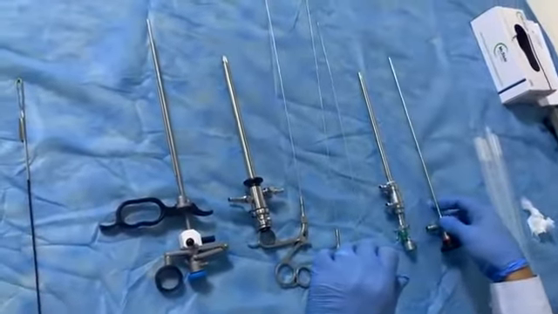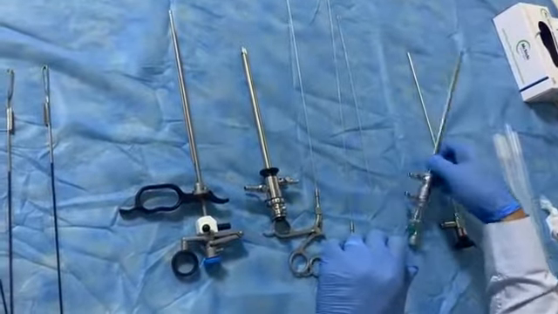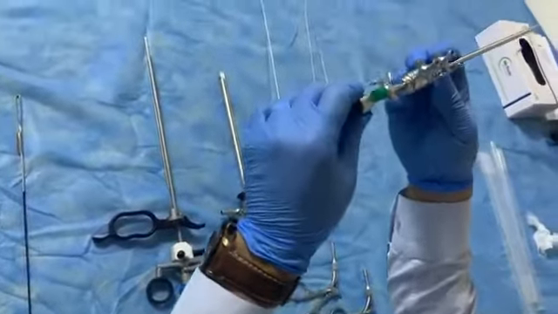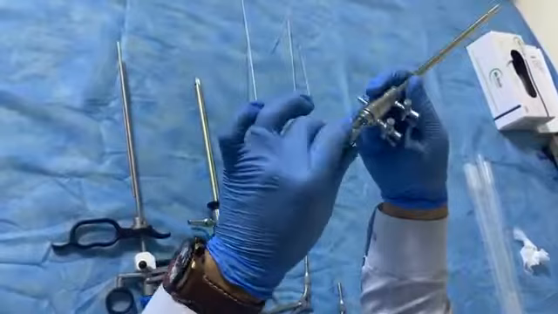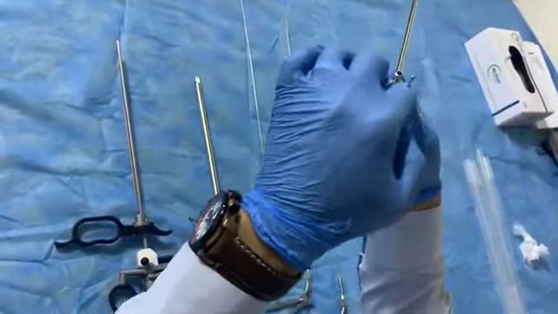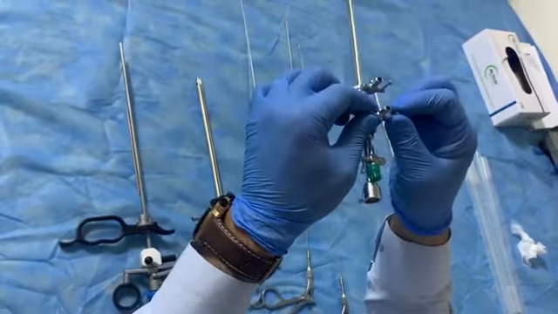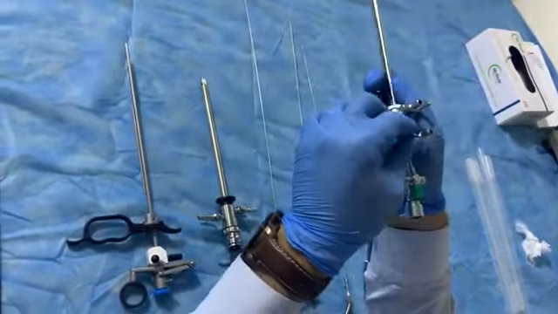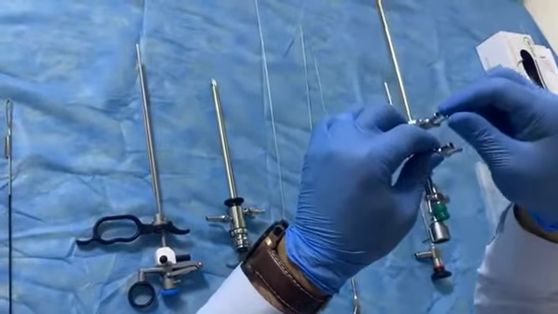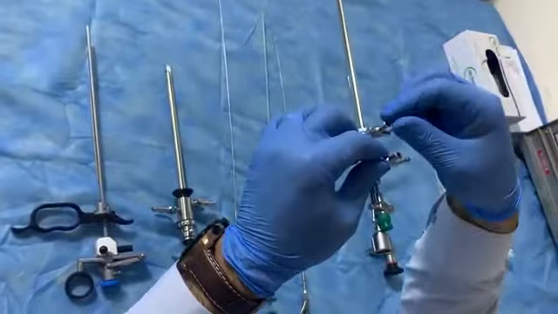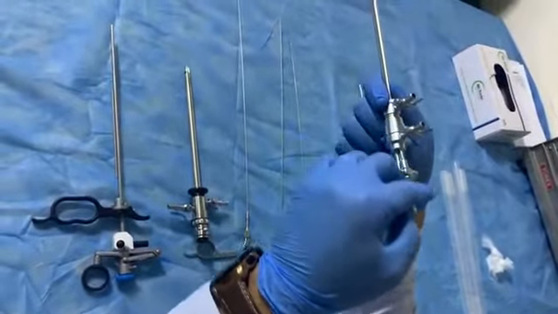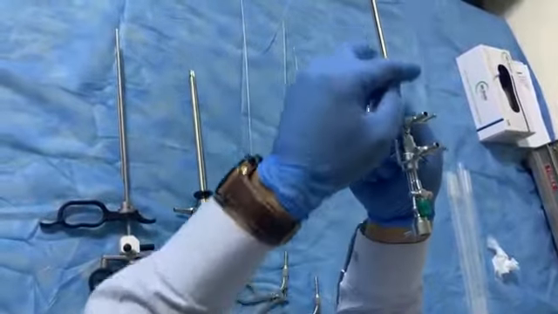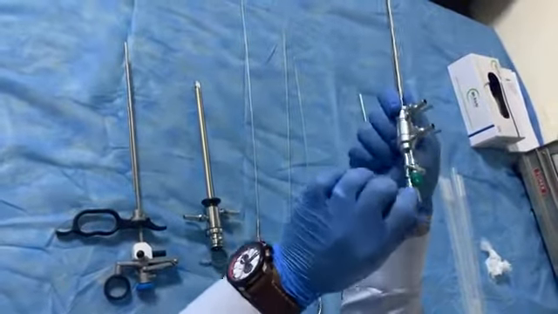Another part of the hysteroscope is called the therapeutic hysteroscope. It contains multiple channels and 2 ports. One port is for input of fluid, the one beside me. The one far away from me is for the exit of fluid. Don't forget, beside me is for input of fluid, and far away from me is for exit of fluid.